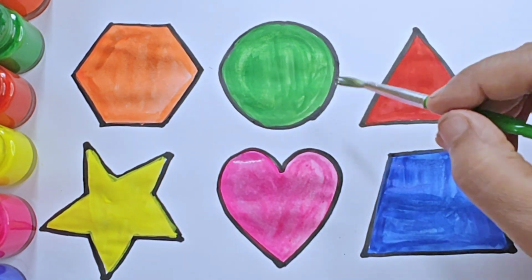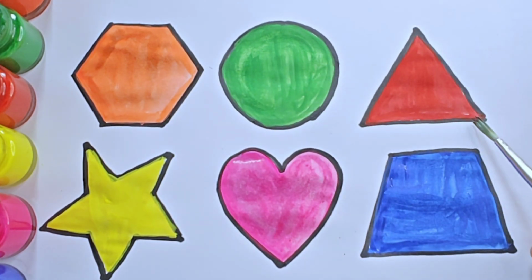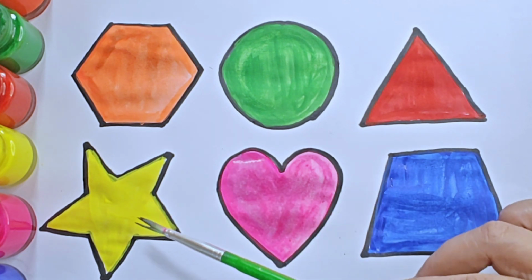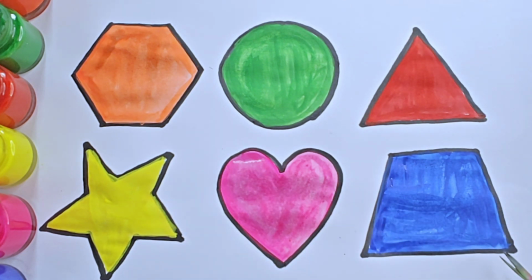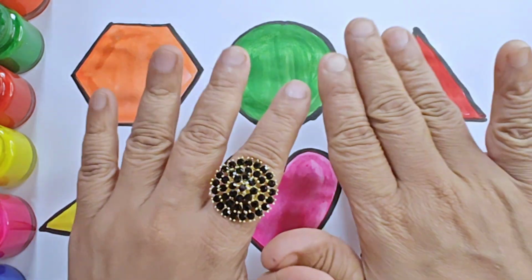It is hexagon, orange color, circle, green color, triangle, red color, 5-pointed star, yellow color, heart, pink color, trapezoid, blue color.